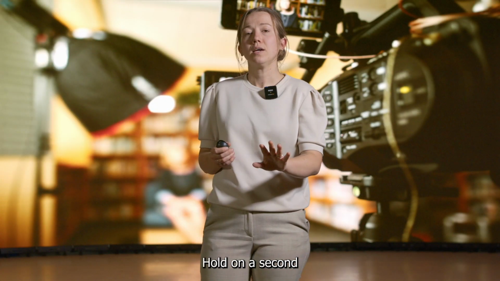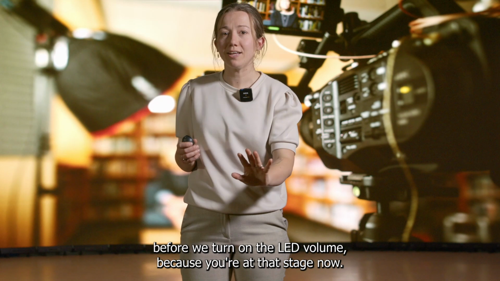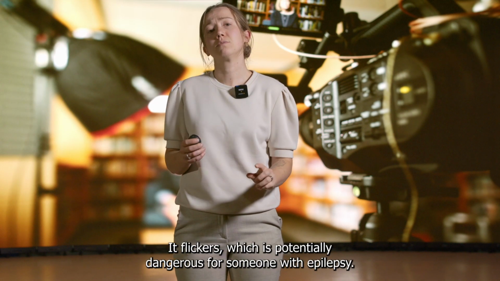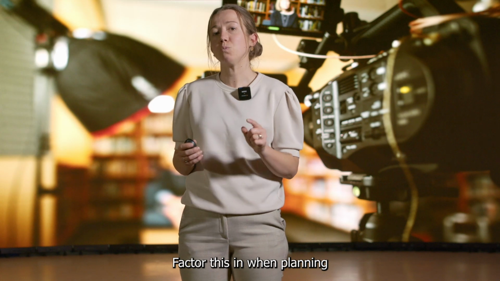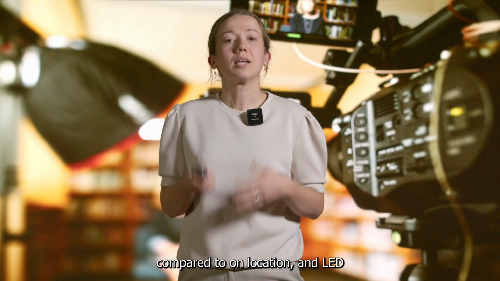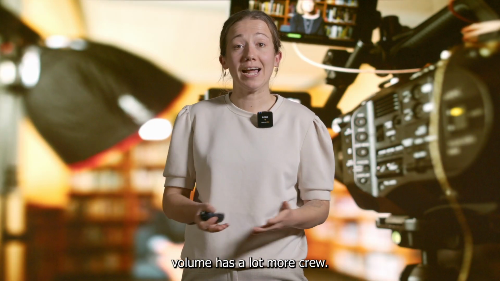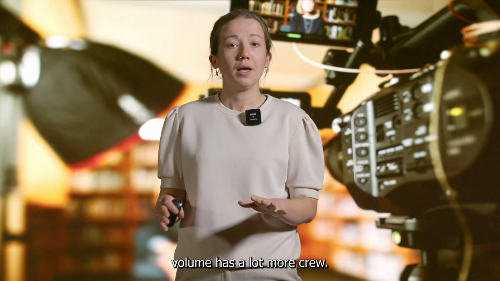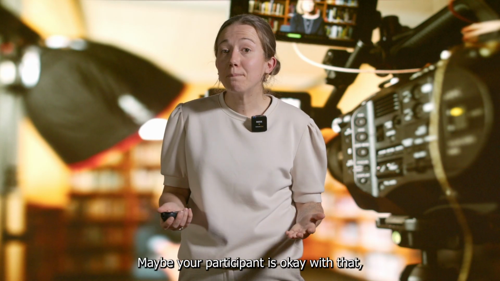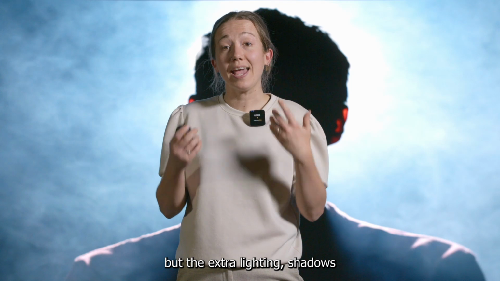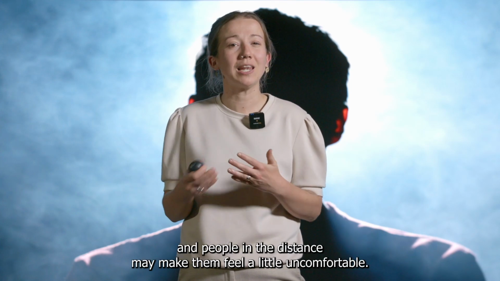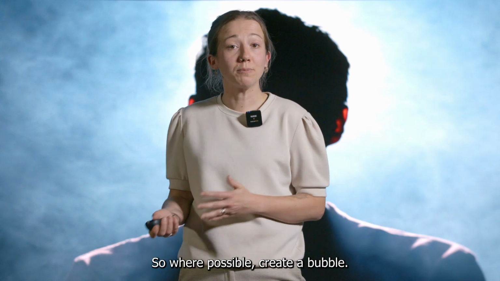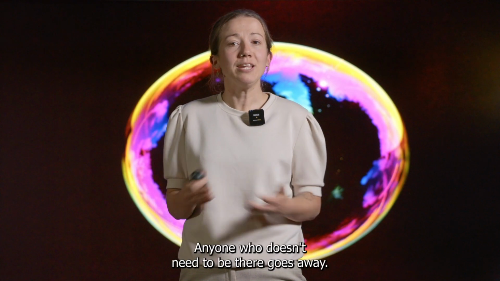Hold on a second. Before we turn on the LED volume, because you're at that stage now, it flickers, which is potentially dangerous for someone with epilepsy. Factor this in when planning. Compared to on location, an LED volume has a lot more crew. Maybe your participant is okay with that, but the extra lighting, shadows, and people in the distance may make them feel a little uncomfortable. So where possible, create a bubble. Anyone who doesn't need to be there goes away.